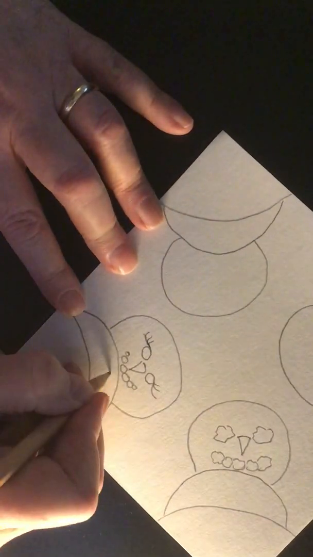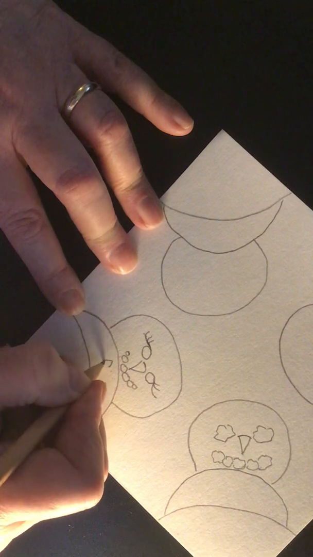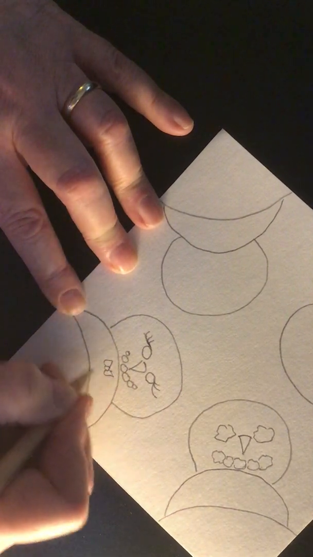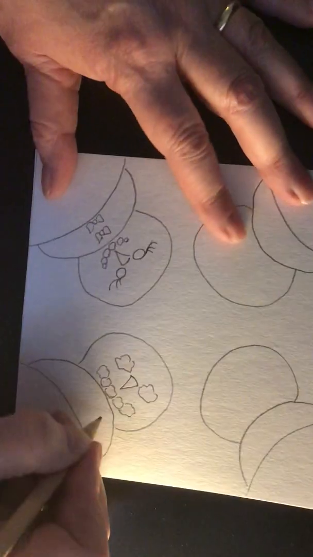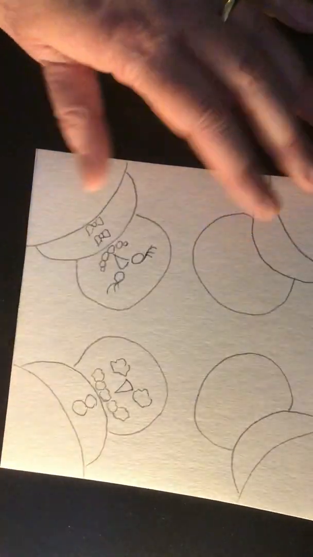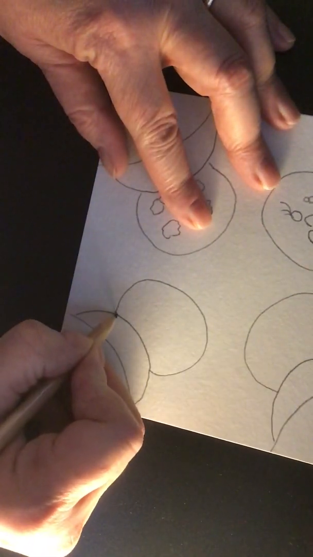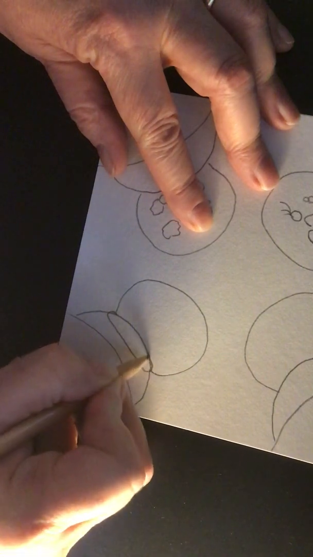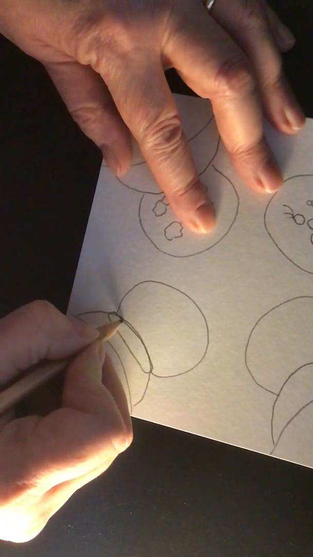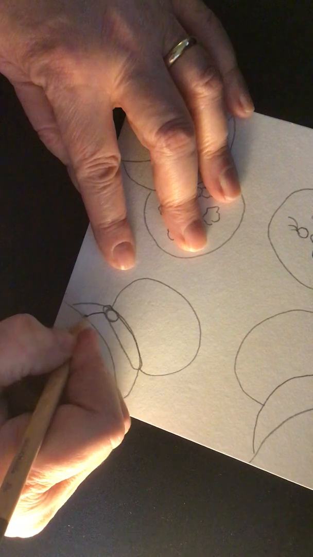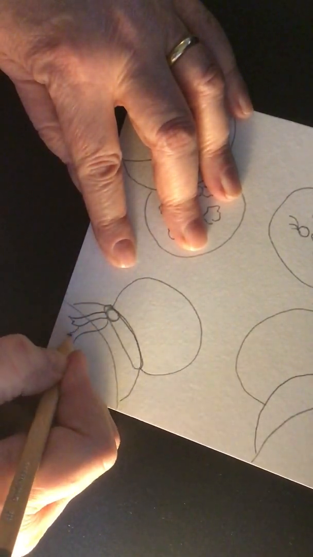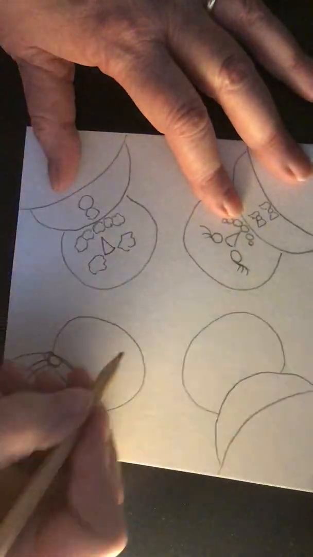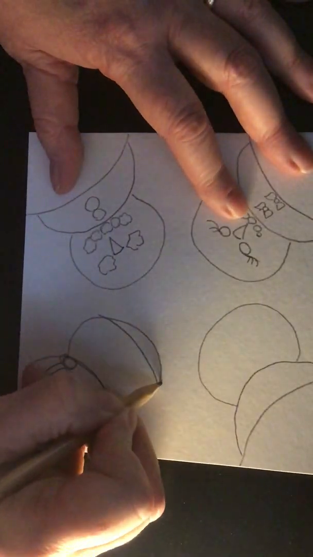We can add some buttons if we want, or maybe some bows. Add scarves if we want. Add some hats.